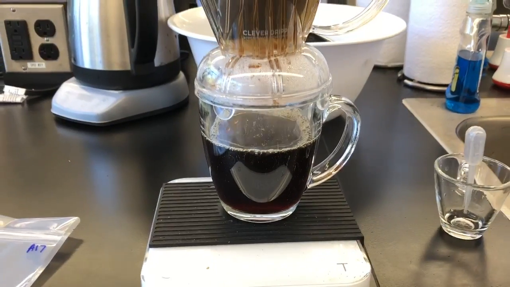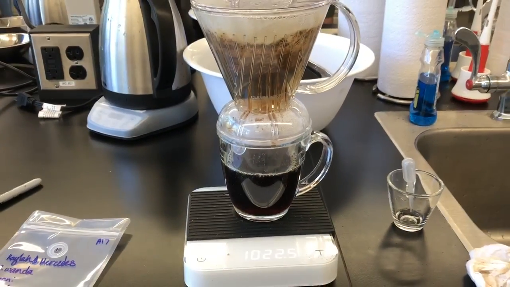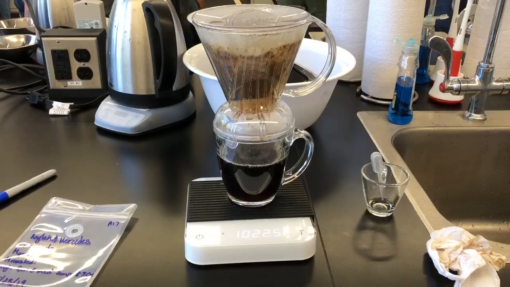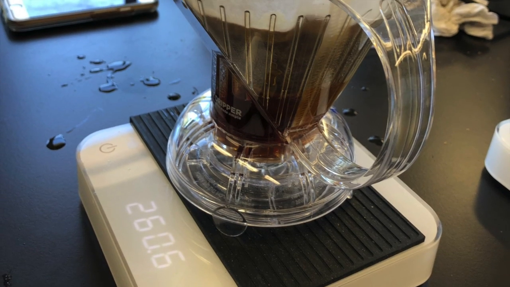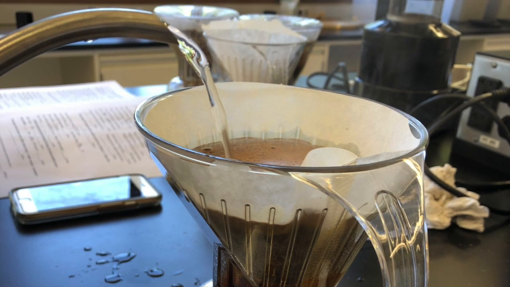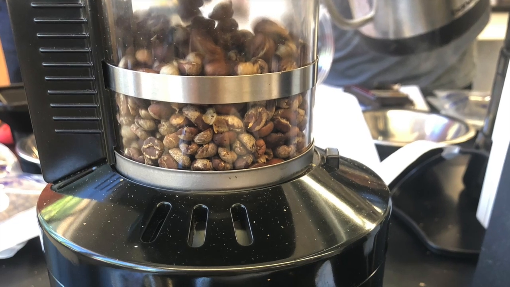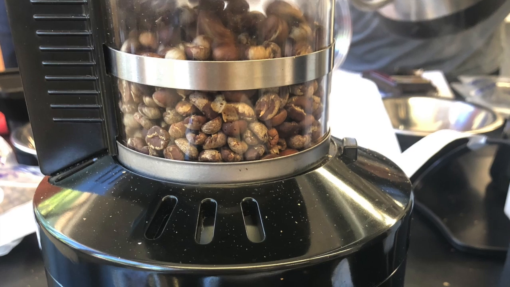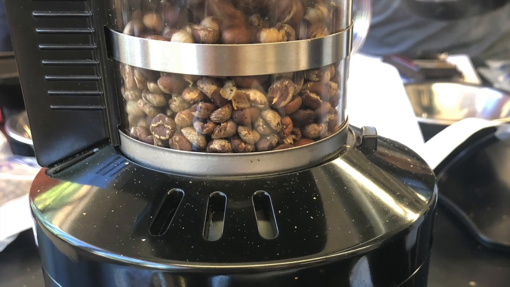So here you can see what we were doing during the actual design competition, but if we had another competition, we would have liked to blend or mix different coffee types, such as the Rwandan with the Guatemalan, because we just preferred those over the Sumatra.